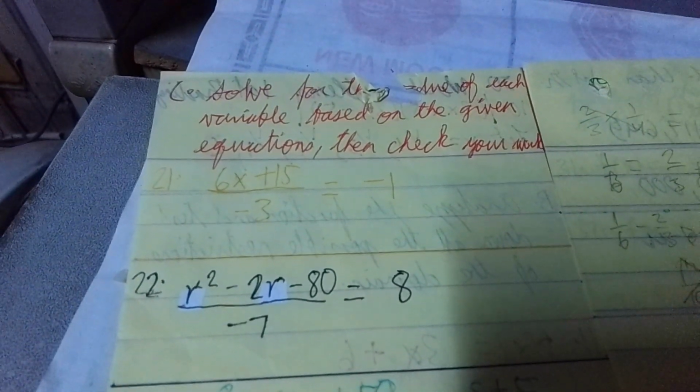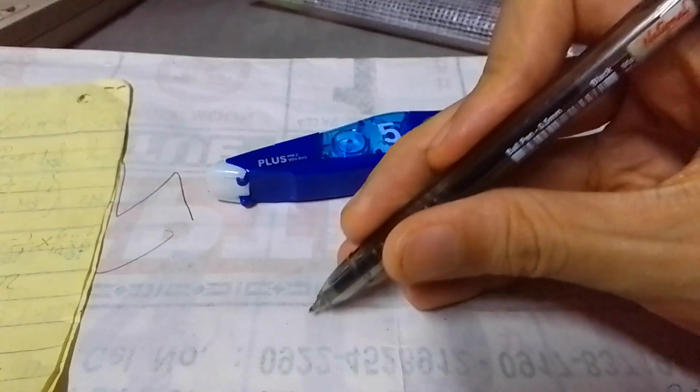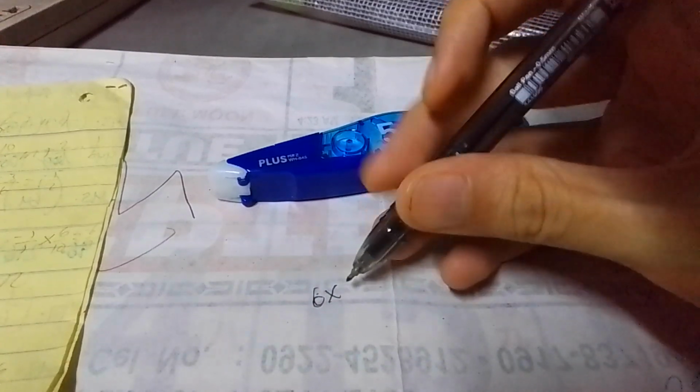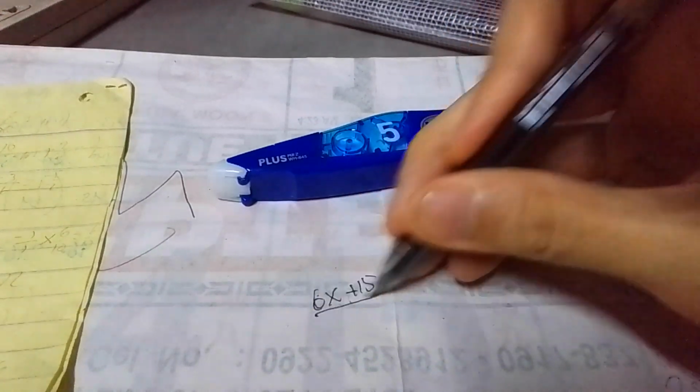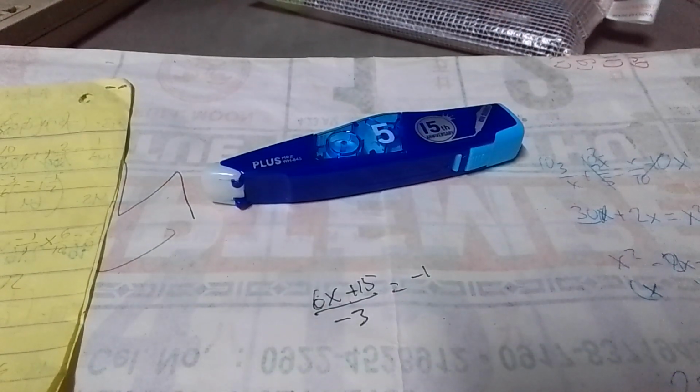To solve for the answer in algebra form, you know already the solutions like this. So let me write the solution for you. Is this the solution I should have shown you? So our solution is 6x plus 15 all divided by negative 3 is equivalent to negative 1. What we do first is multiply both sides by negative 3.